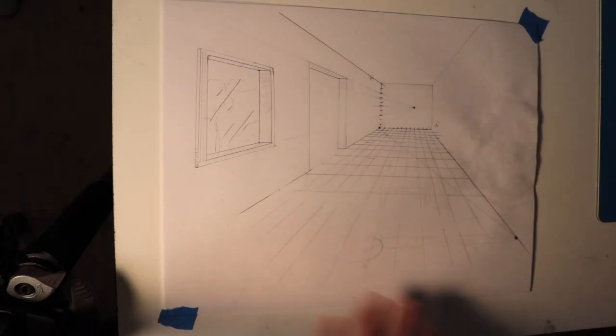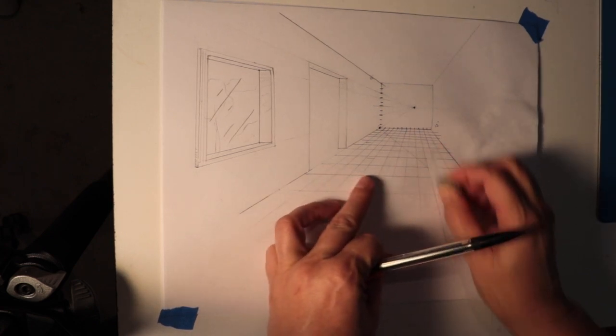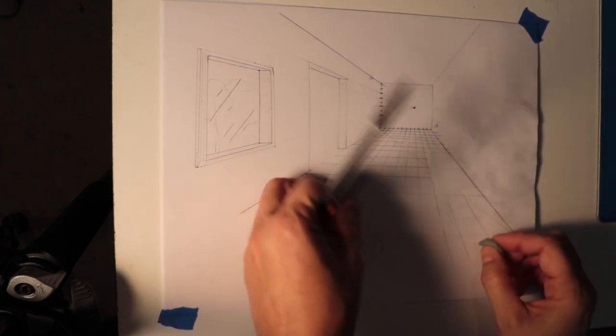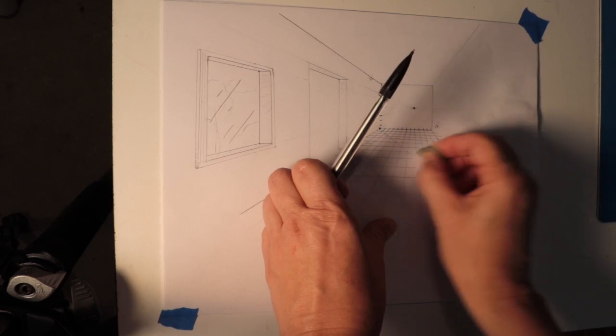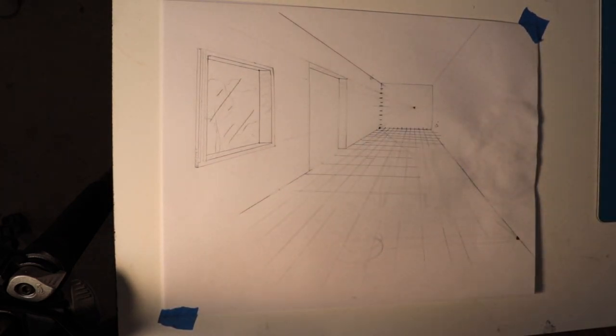So I'm going to show you guys how to draw a sofa. I'm going to get rid of some of these grid lines just so that you don't get confused, but I'm going to leave my back wall line so that helps you out. Okay, so you still see the back wall line, that's still there.